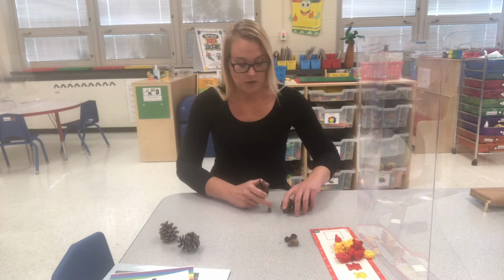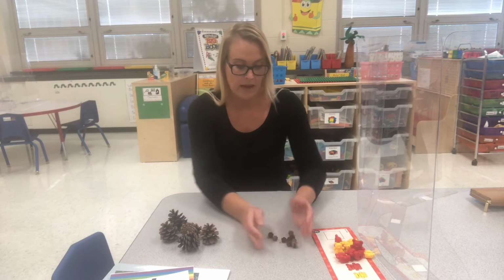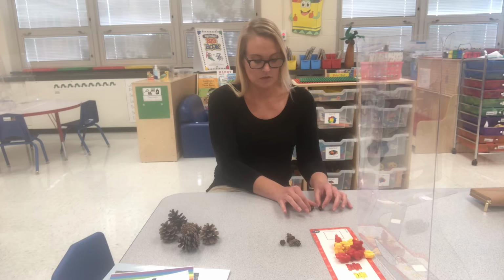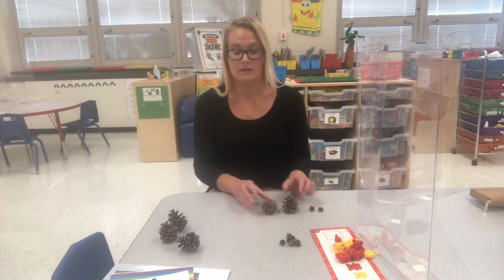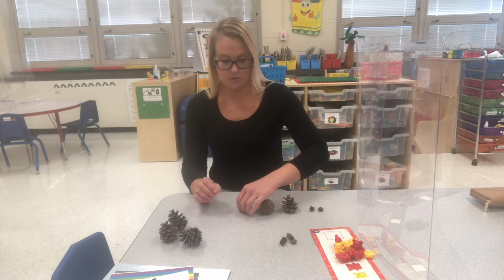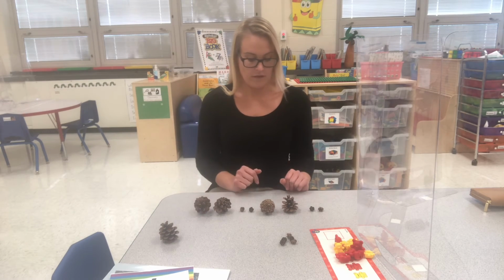Or you could do a pattern that's a little bit harder and do two small, two big, two small, two big. All right, so let's say it together.